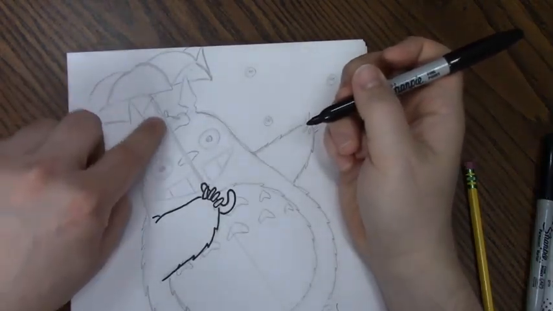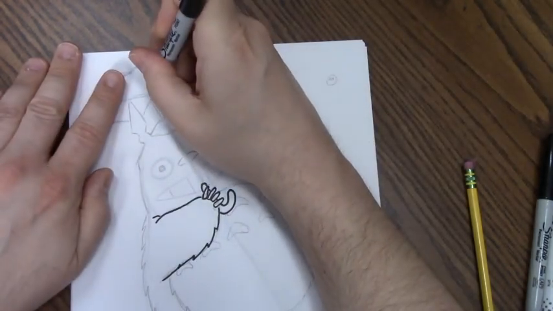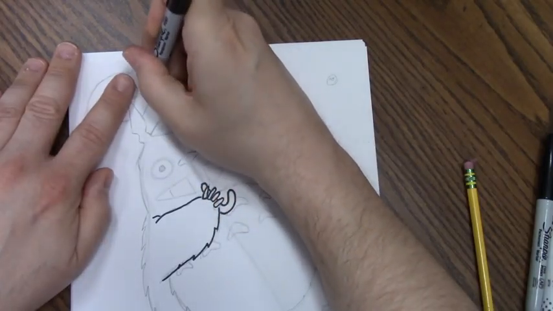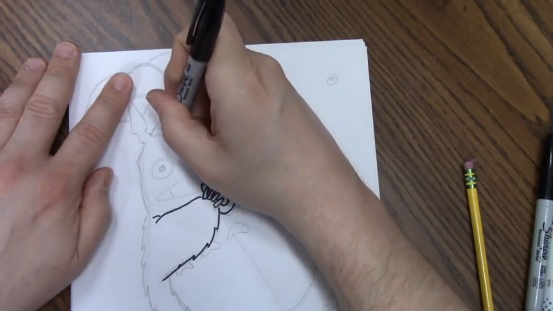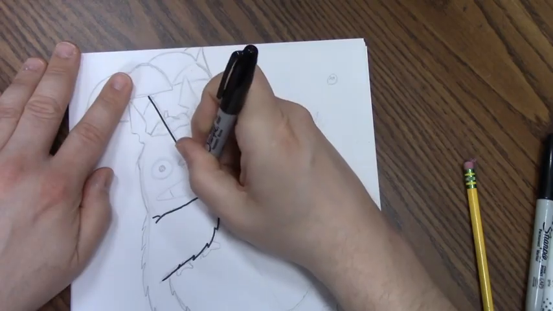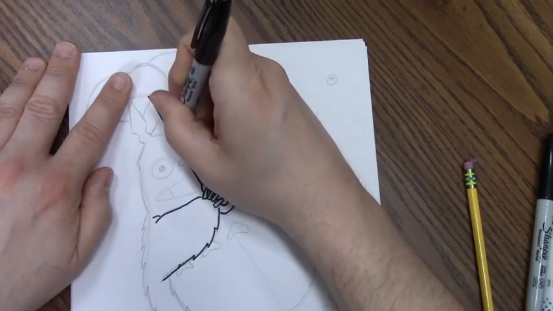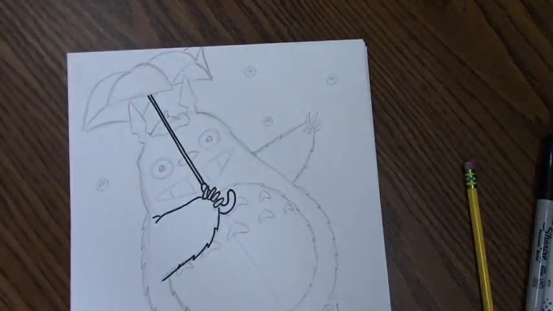And then just be very gentle, be very careful with the line that is going to be the handle of the umbrella, because we want it to be as smooth as possible. There we go.